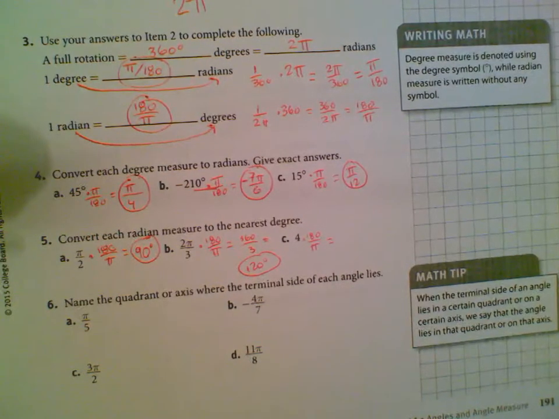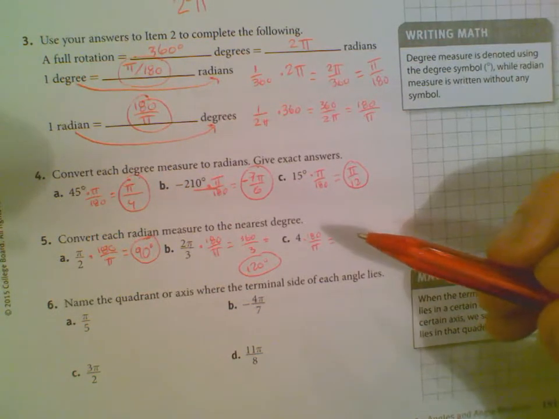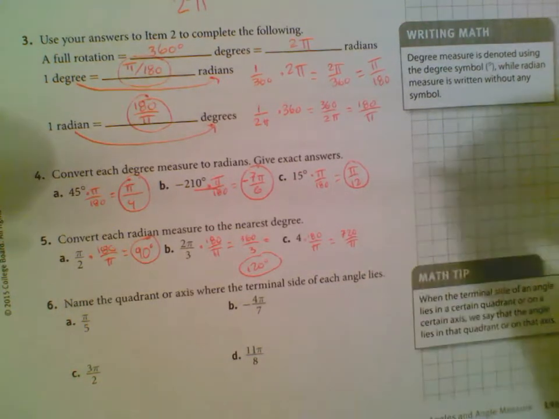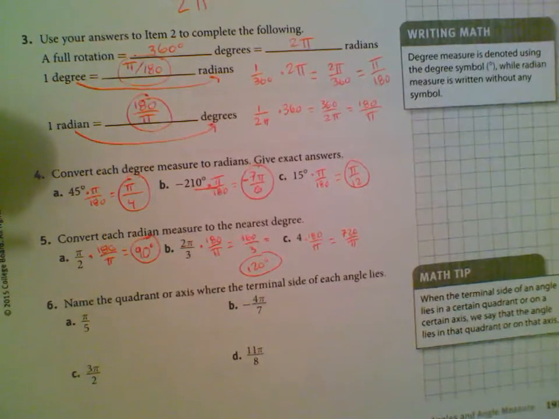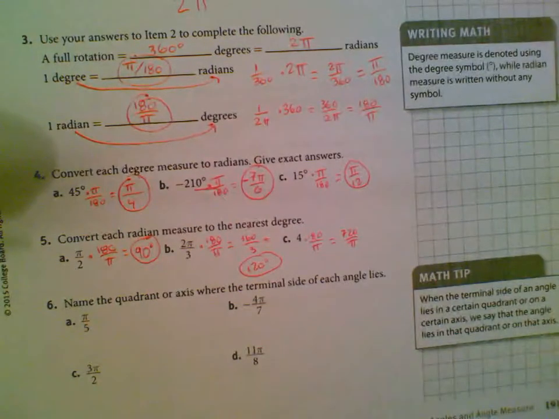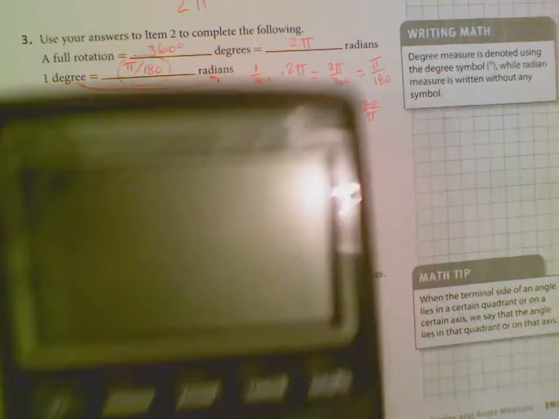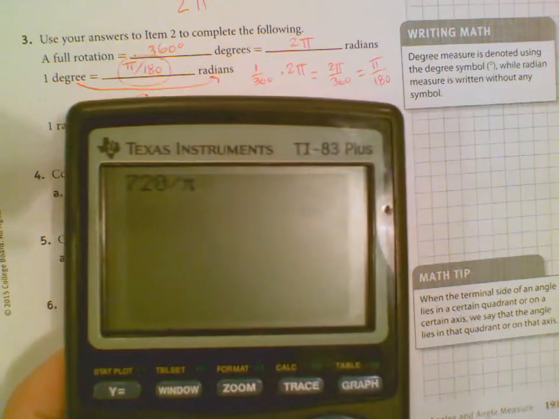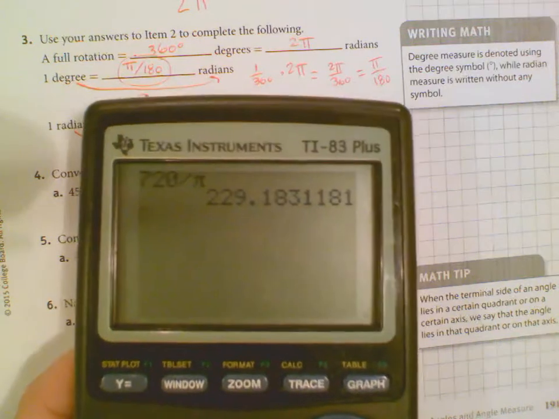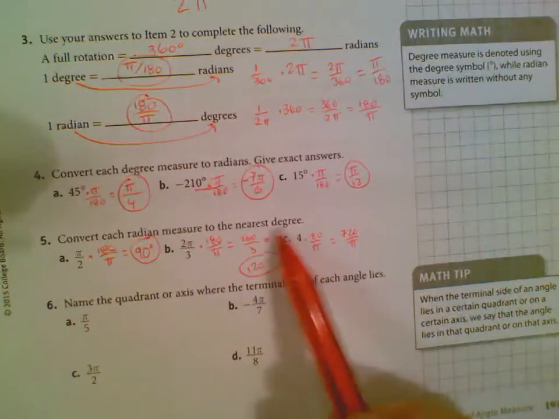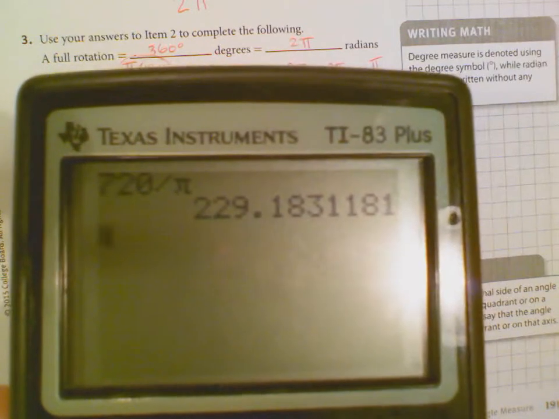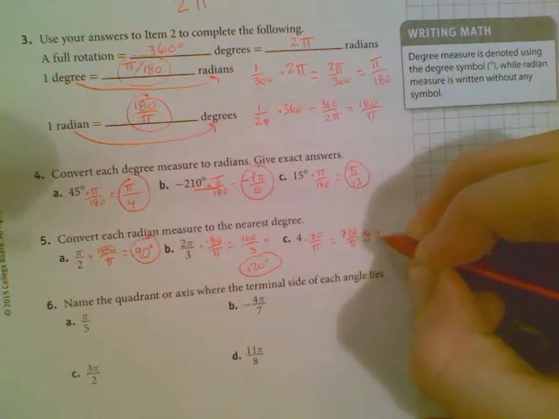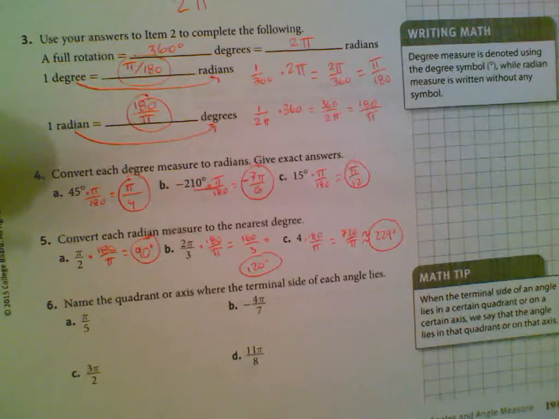We go and we do that. 4 times 180 ends up being 720. We still got the pi on the bottom. So that's kind of a weird thing to do. Let's see what this comes out to be in our calculator. So 720 divided by pi comes out to be 229.1. Well, the question here was to the nearest degree. So the 0.1 would round down. So this is roughly, not exactly, but roughly 229 degrees.